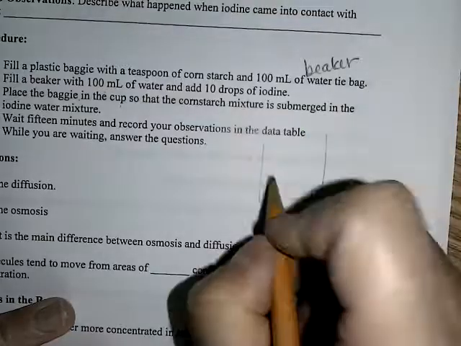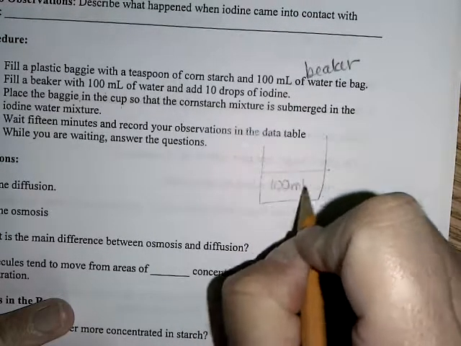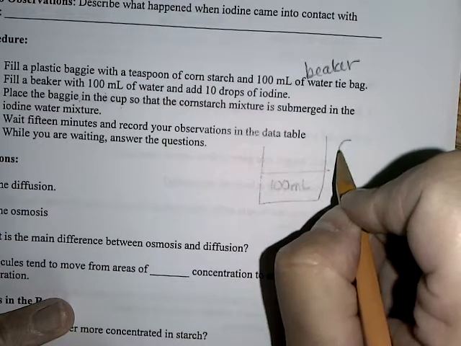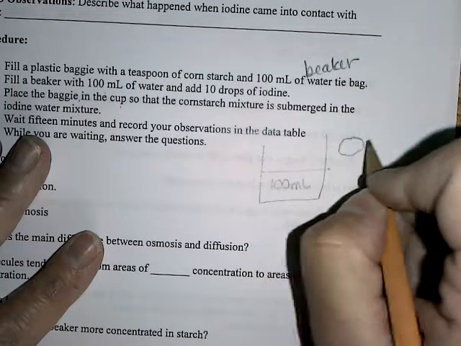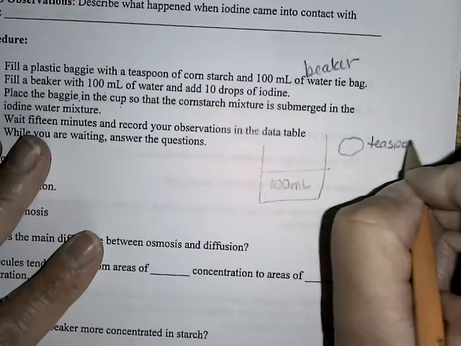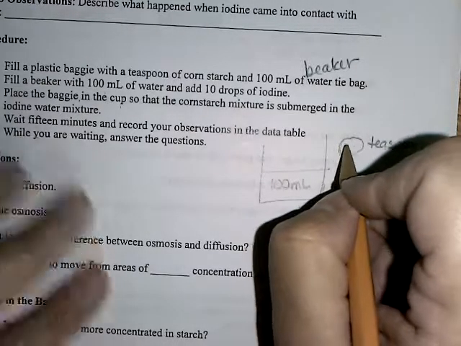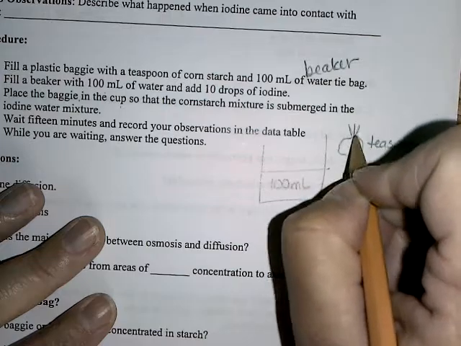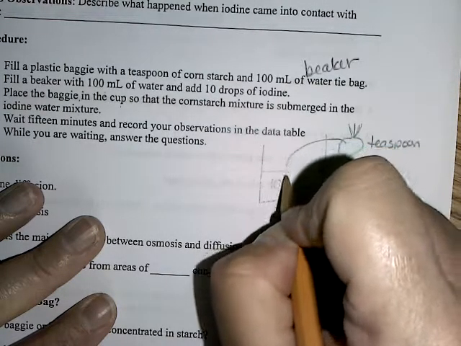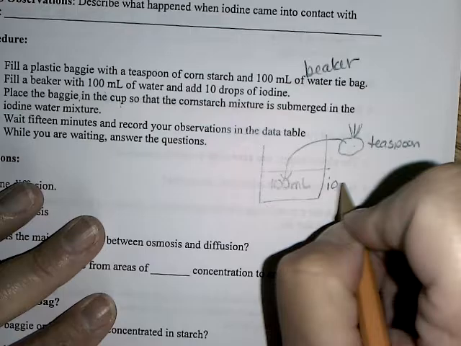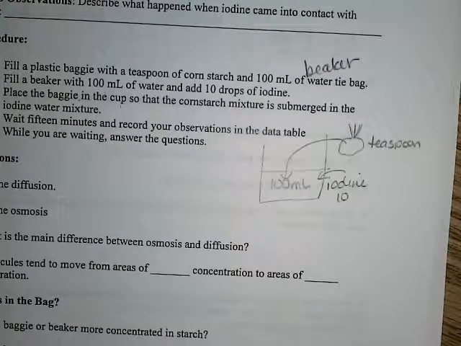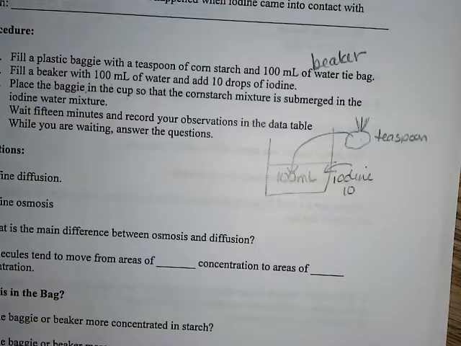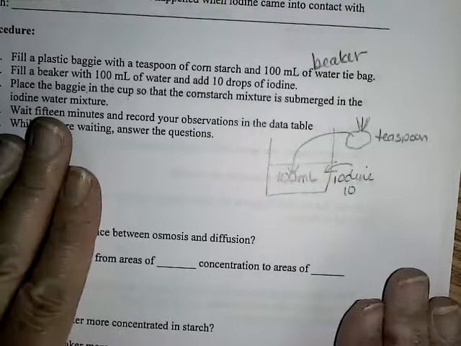Okay, so basically your lab is you're getting a beaker, 100 mils of water, okay? You're getting a baggie, you're putting, how much cornstarch? Just a teaspoon of cornstarch, and then you're going to seal up the baggie, right? You're going to put that baggie into the iodine. You're going to put 10 drops of iodine in the water, and then you're going to wait and watch and see what happens. Okay? This is not as hard as what you think.